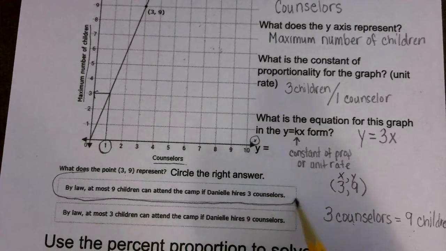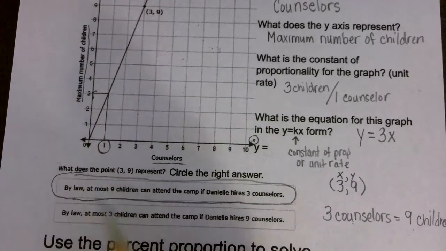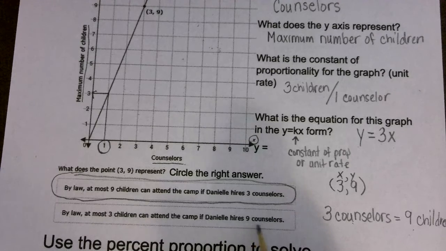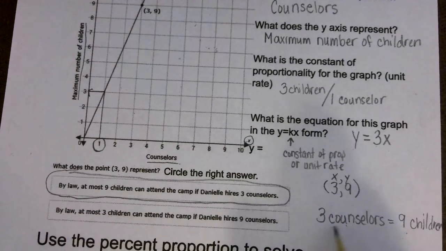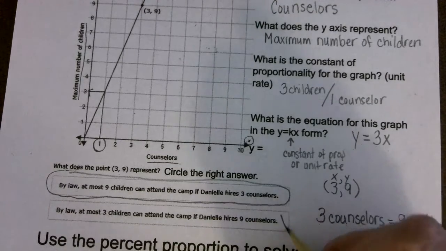That's the correct answer. We're just going to look at this other one, but it says, by law, at most 3 children can attend the camp if Danielle has 9 counselors. Well, that's not what this says. It says 3 counselors and 9 children. So this is not right.